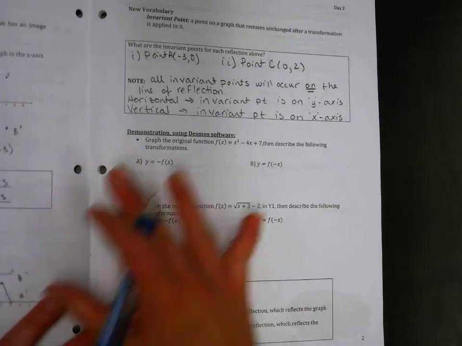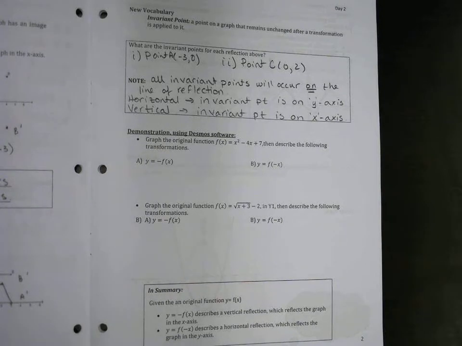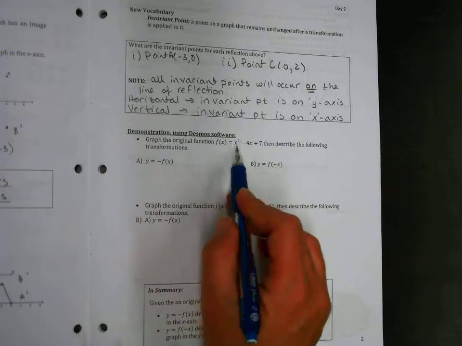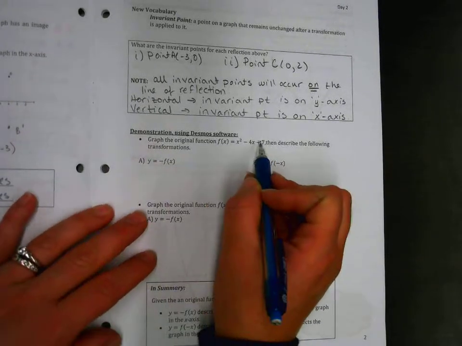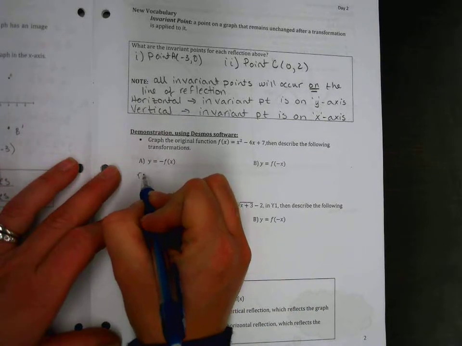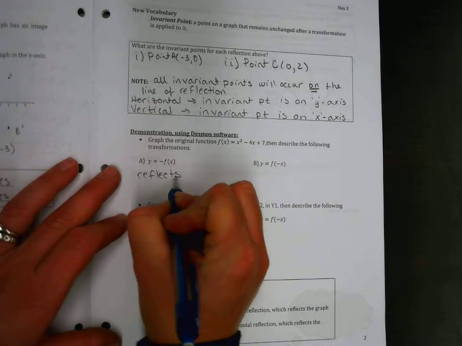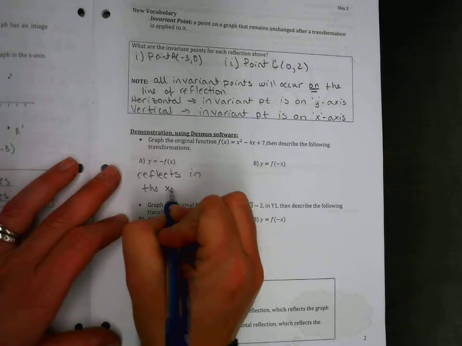Okay, this is just a quick demonstration on Desmos software. We're not going to go through it, but we'll just quickly describe what's happening. We started with a function and described what's happening. If we apply a negative to the entire function, this is a reflection, reflects in the x-axis.